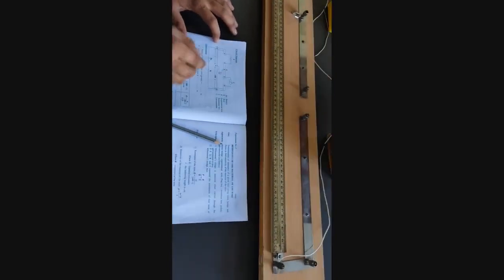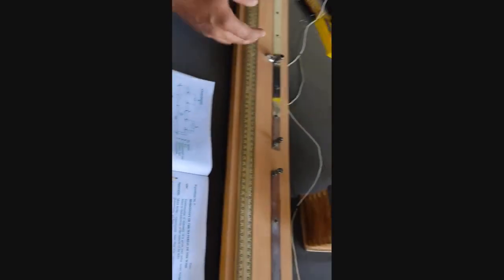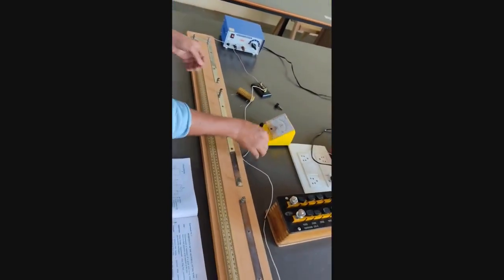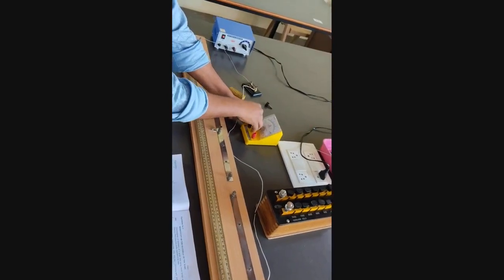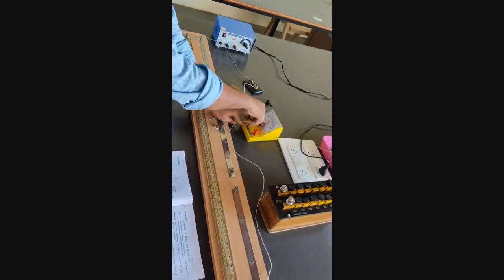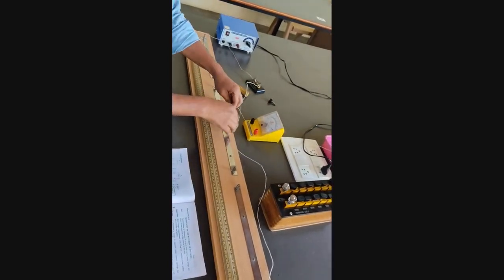So coming to here, look at this point B. Point B is this point. So this point is connected to one end of the galvanometer. So this is the galvanometer. Here we have both sides symmetric readings. So let us connect this black end, that is negative end of this galvanometer, to the B part.